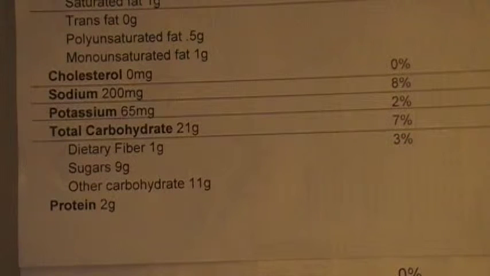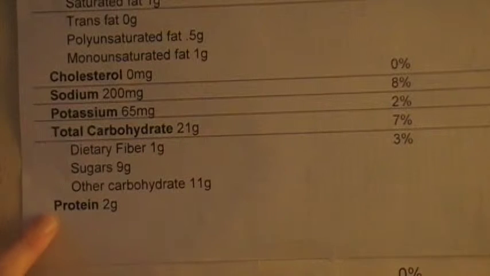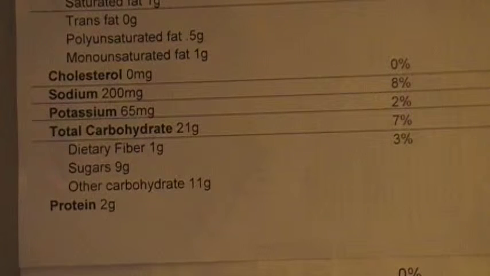The next number is protein. There are 2 grams of protein in 1 serving. Your body needs protein to build and repair essential parts of the body, such as muscles, blood, and organs, and it's often measured in grams. So that's all at the top part of the food label.